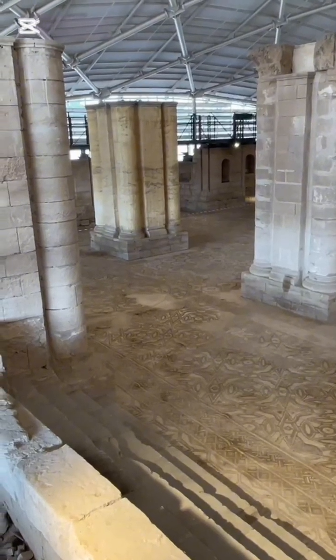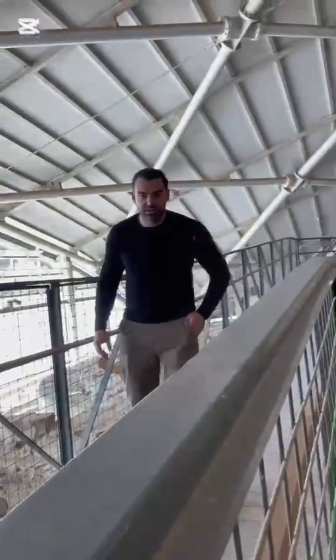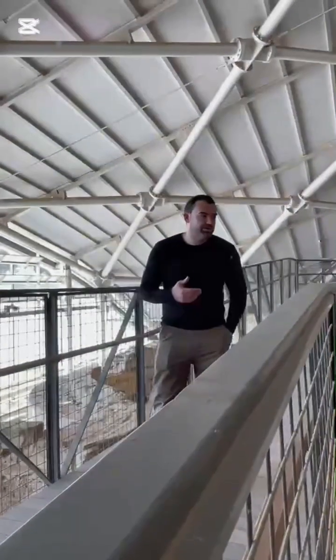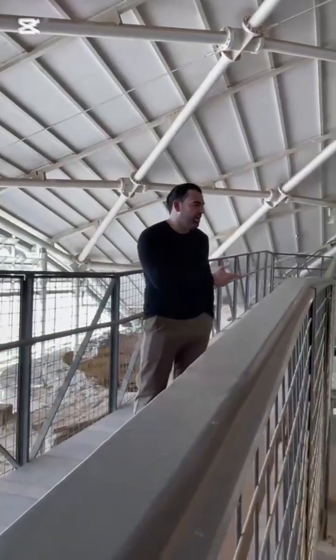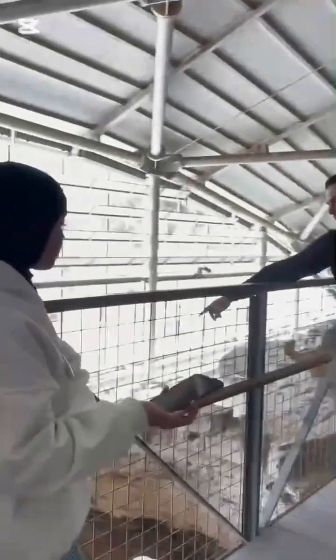Here in Hisham Palace, you can see there are many different materials. We have stones, mosaic, and also some parts of plaster. This plaster is part of the swimming pool here.